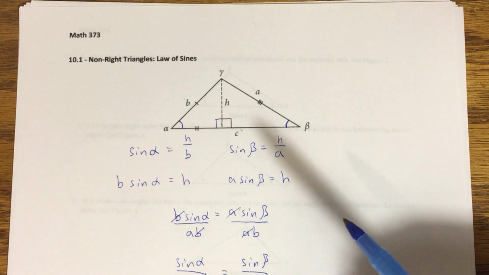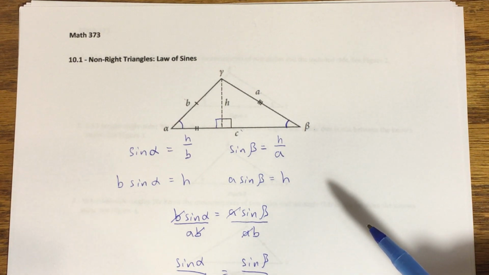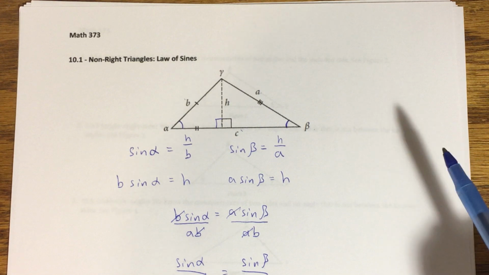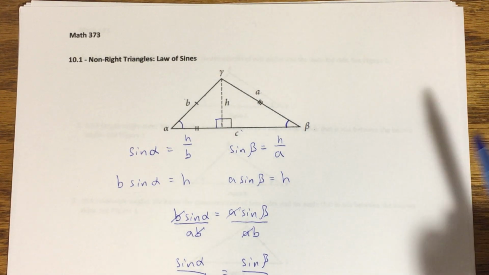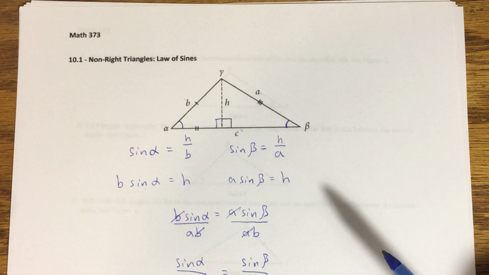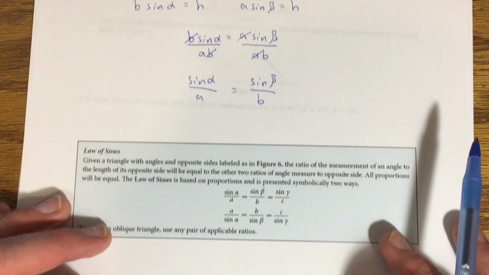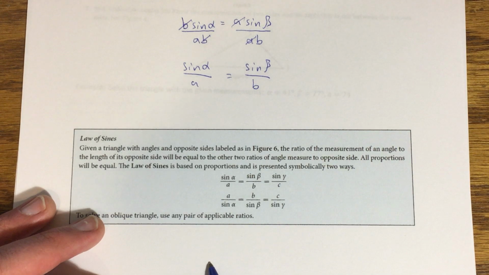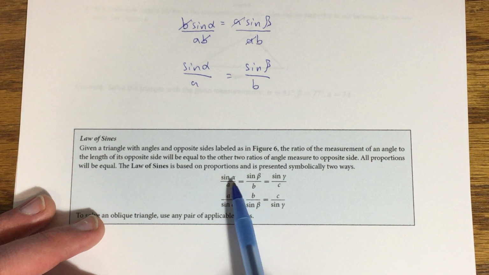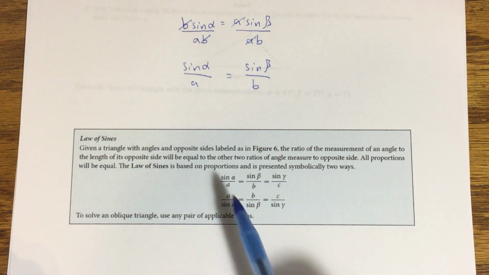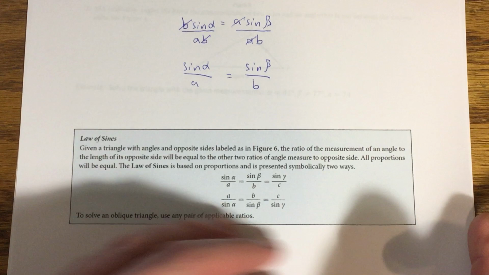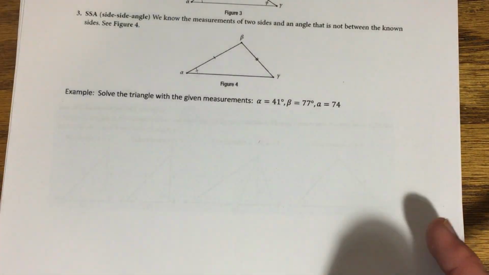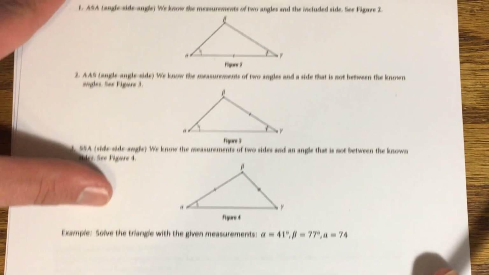In 10.1 and 10.2, the primary thing we're doing is you'll be given 3 out of those 6 pieces of information, and then you use the law of sines or other tools that we'll develop across this section 10.2 to find the remaining 3. So this law of sines gives us the relationships that we need in order to do that. Here it takes the reciprocal of each of those expressions, so it gives you just an alternative presentation for that. So let's take a look at the kinds of triangles that we can solve using the law of sines.